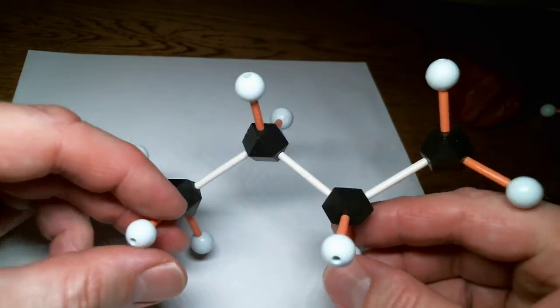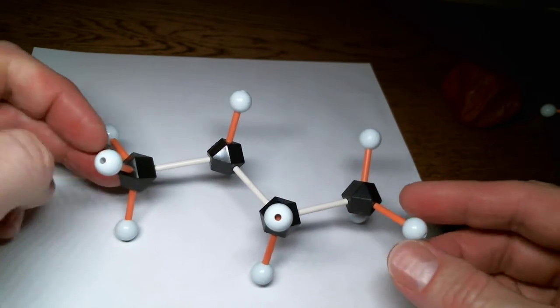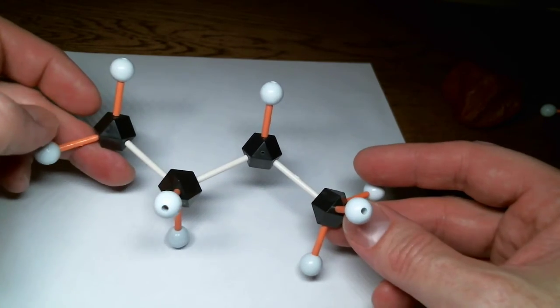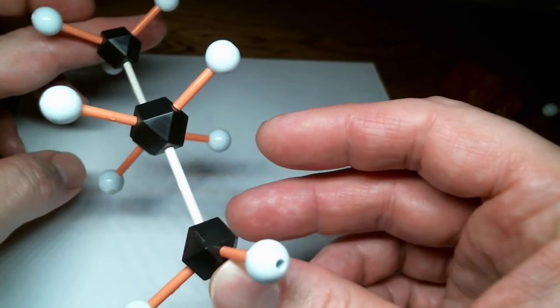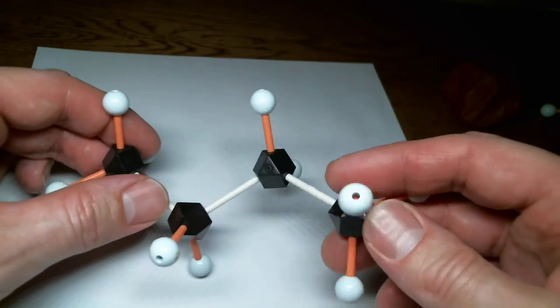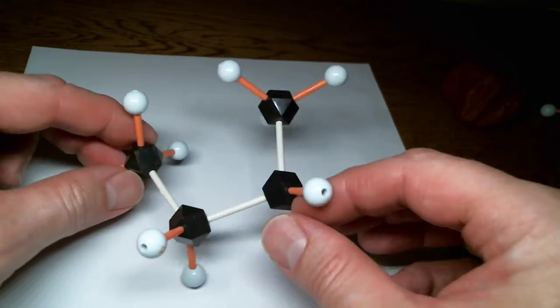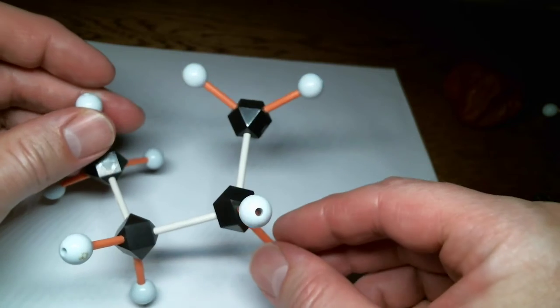So, if you bought a model set, you can try that. We can see that this is like a bond line structure, and of course it's a staggered conformation. What would the bond line structure look like for eclipsed? It would look like this. So that is the high energy eclipsing conformation.